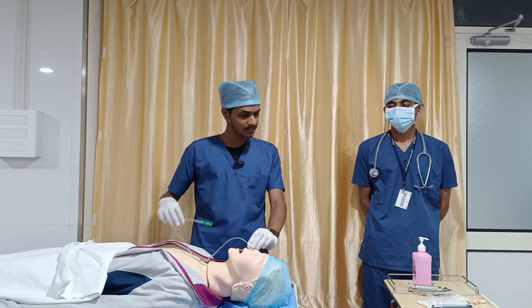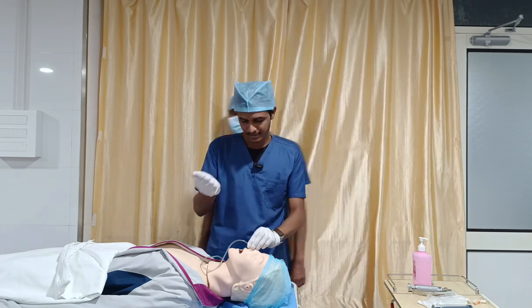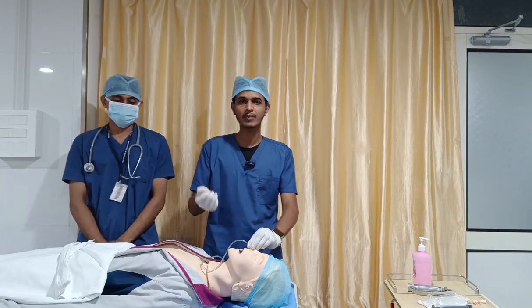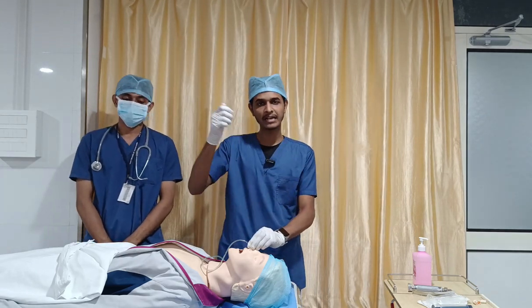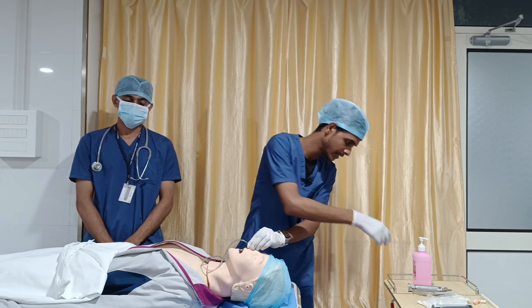If the person is intubated, gently you can use the laryngoscope, and then with the help of Magill's forceps you can guide your Ryle's tube into the esophagus. That is also one of the techniques.